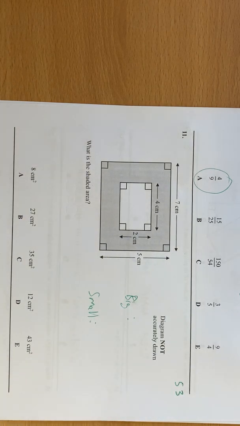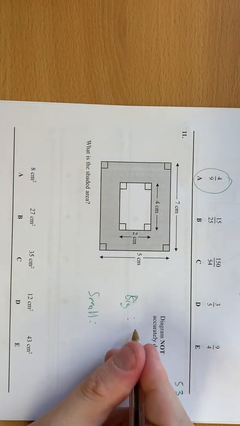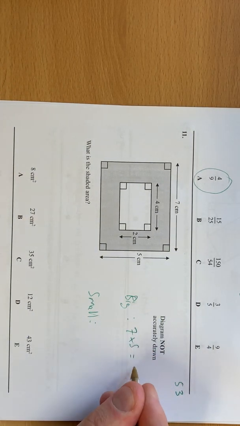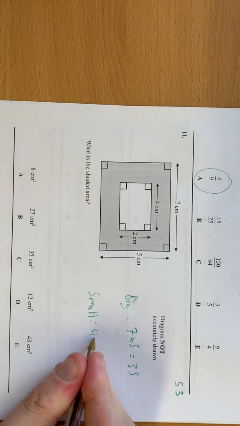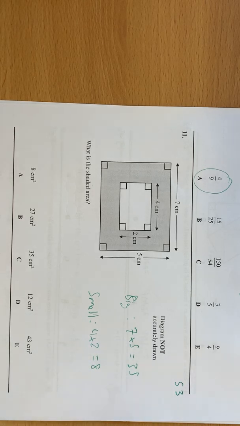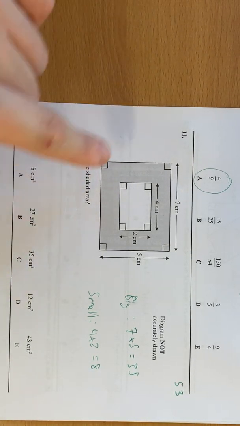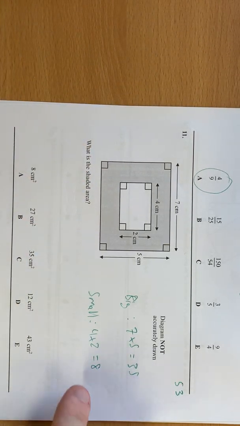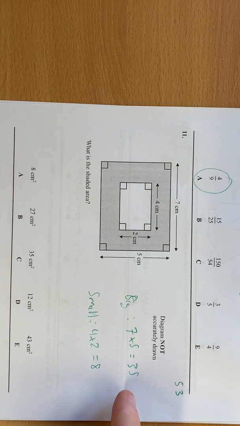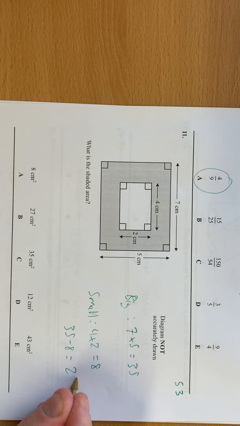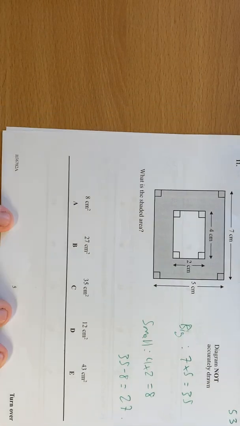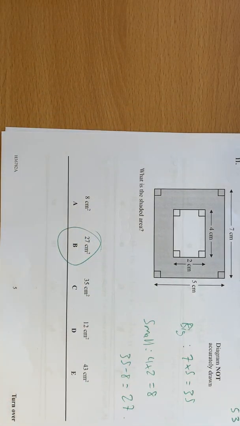Number 11, we've got a big rectangle and we've got a small rectangle. The big rectangle is 7 times 5 for 35. The small rectangle is 4 times 2 for 8. The shaded area must be the difference between the big rectangle and the small rectangle. So the difference between 35 and 8 is 27. So it must be B.